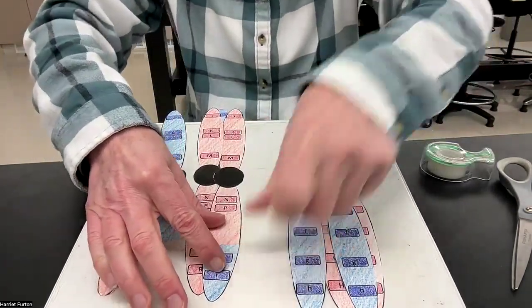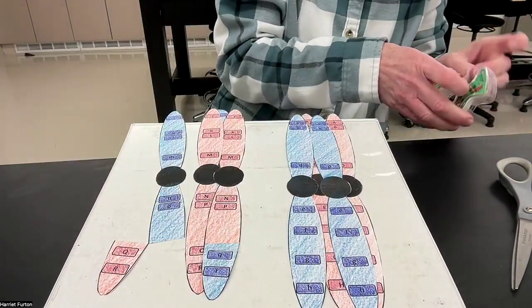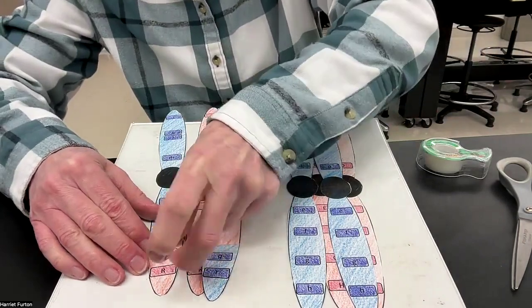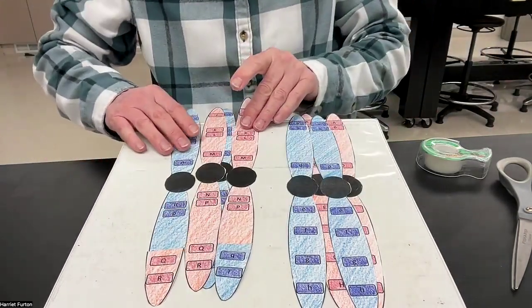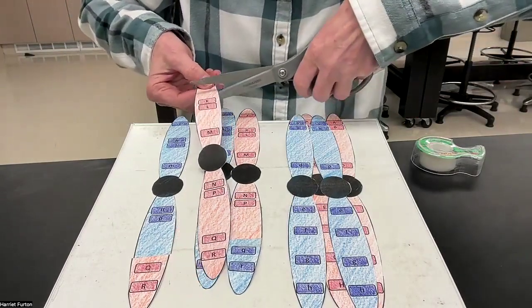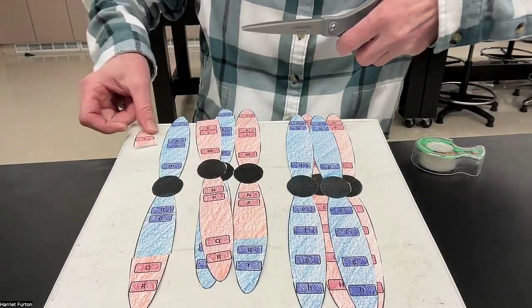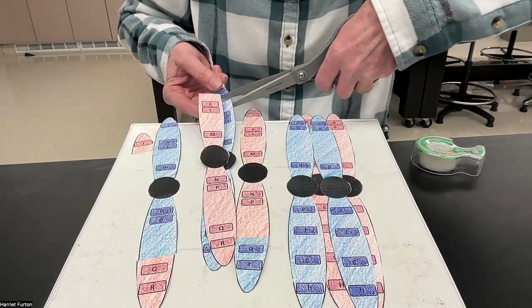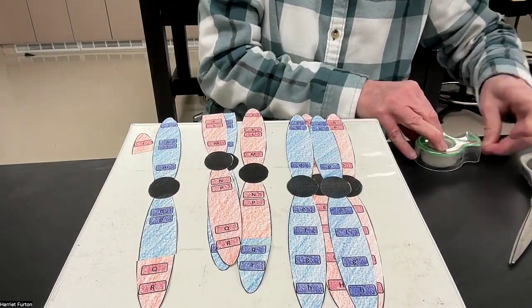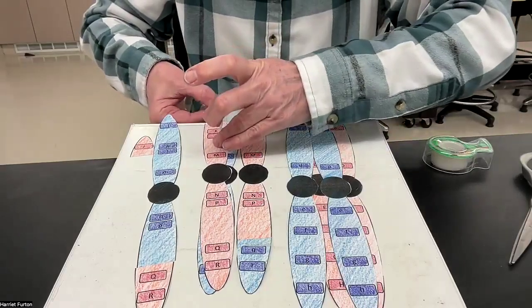But I would tape them all together like this. Okay, this is one crossing over. And we will just check. I take off the top of this and the top of that. And make the crossing over in here too.